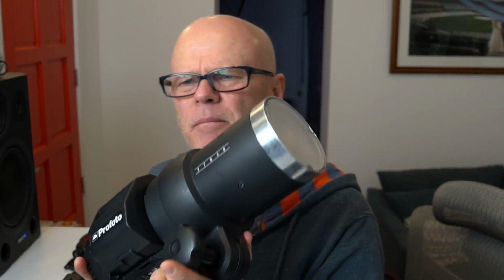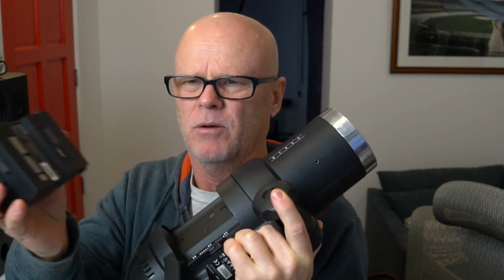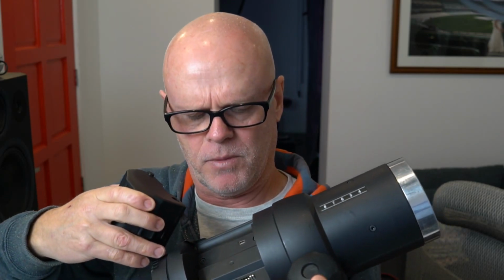Now, the other light that I wanted to show you is the Profoto. So we'll look at this one. So this is the B1. This has an internal battery which is actually sitting up here. You can upgrade the firmware on these. I've just recently upgraded the firmware on these lights to give me TTL and HSS on the Sony system.